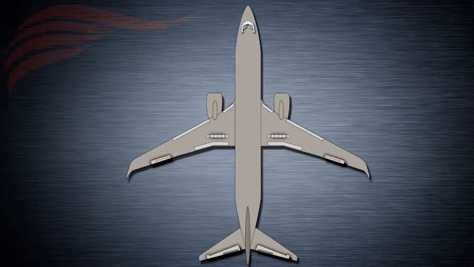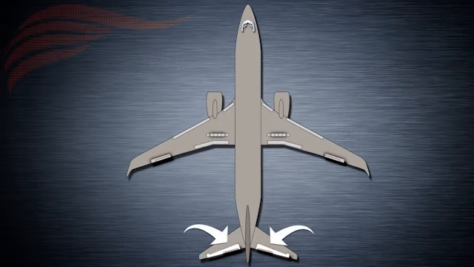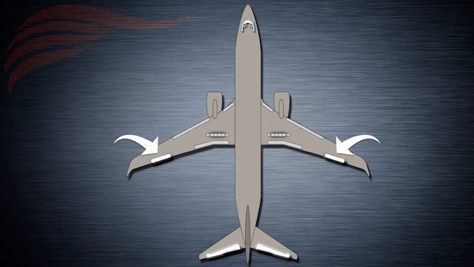The 737 NG has two elevators, two ailerons, one rudder, and 8 flight spoilers. We'll now split this lesson into pitch, roll, and yaw.